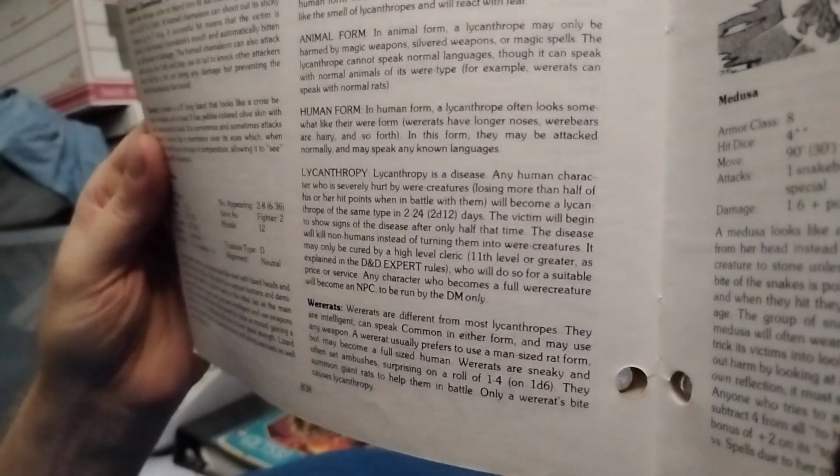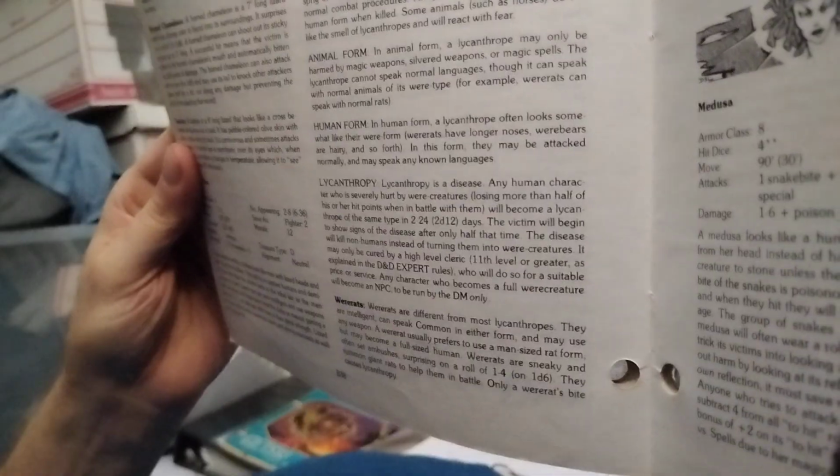The victim will begin to show signs of disease after only half of that time. So with a 2-day minimum, within 1 day they will start showing the disease, and then in 2 days they are there. With a 12-day transformation, in 6 days they start showing signs, and then another 6 days they are full critters. The disease will not kill.